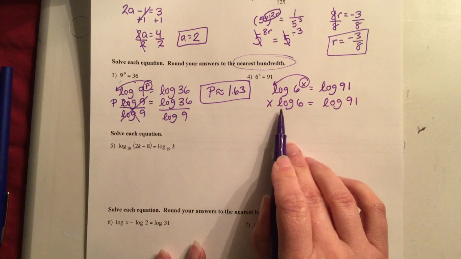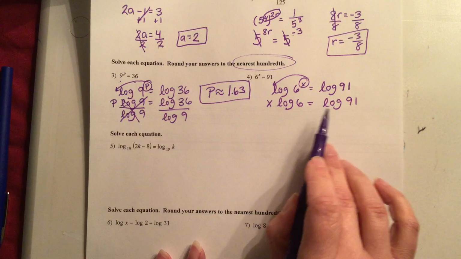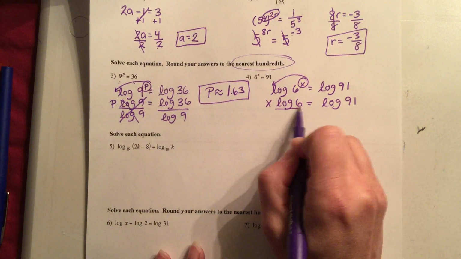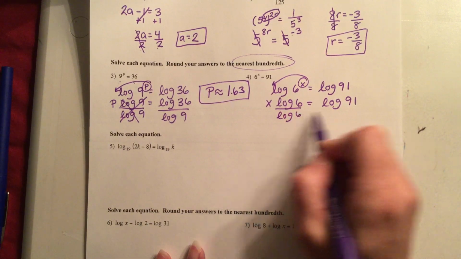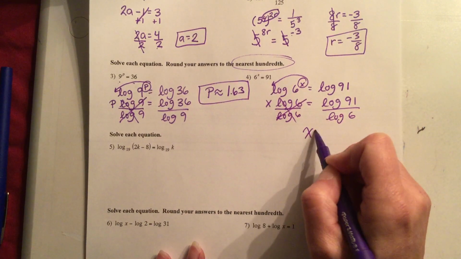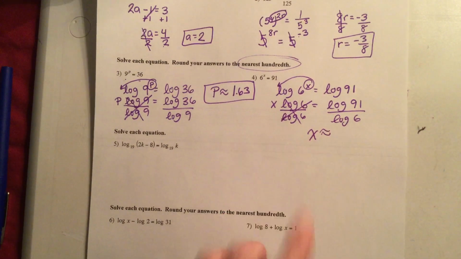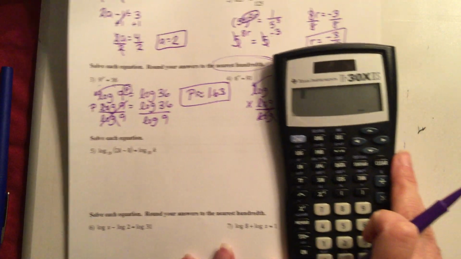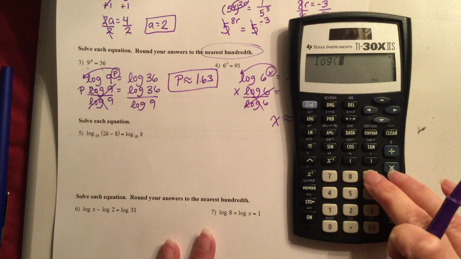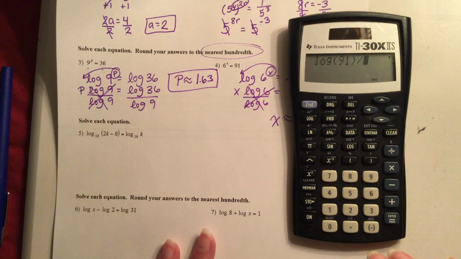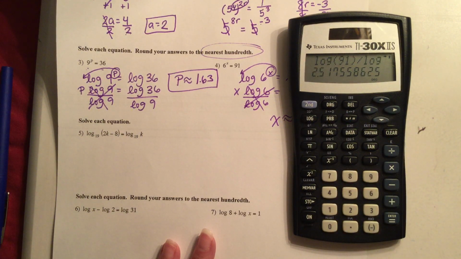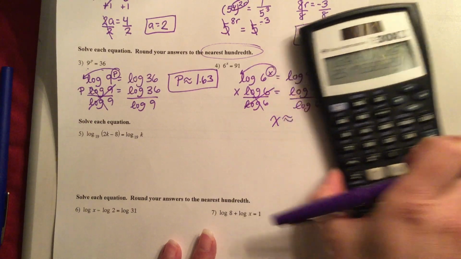So I have x times the log of 6 equals the log of 91. To solve, I need to undo the product. To undo multiplication, you divide. Again, it says that we are going to be rounding to the hundredth, so I can go ahead, plug this into the calculator. I have the log of, our numerator is 91, divided by the log of 6. Rounding to the hundredth, I have 2.52.